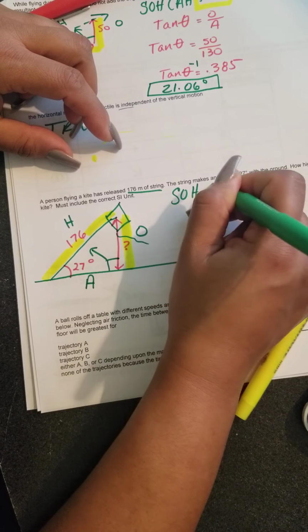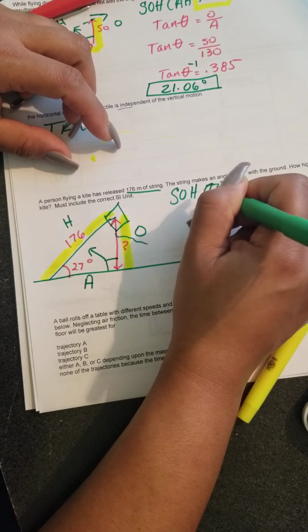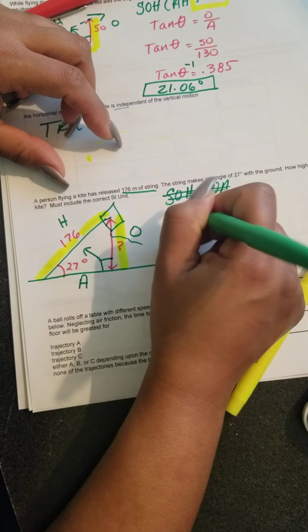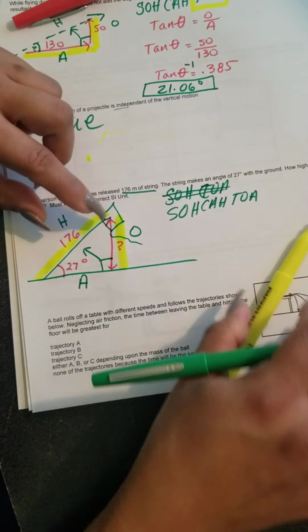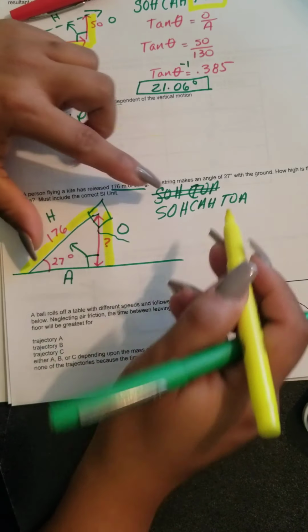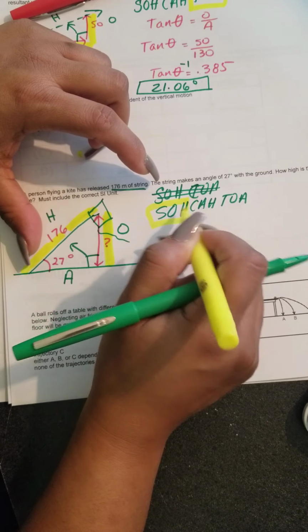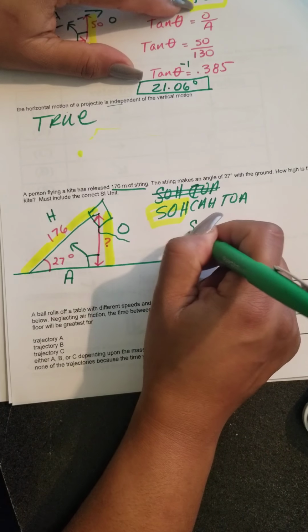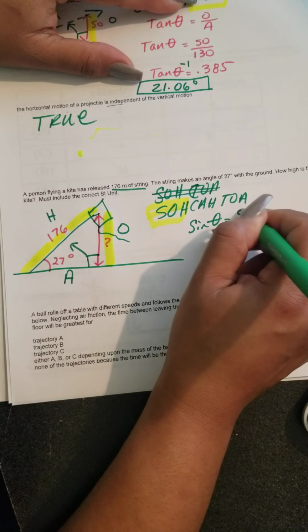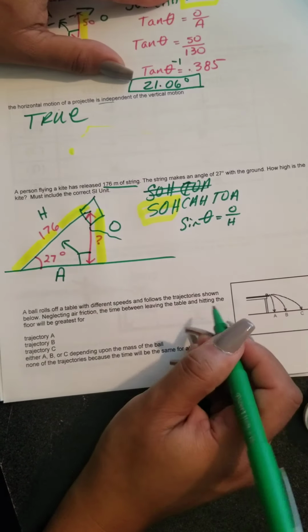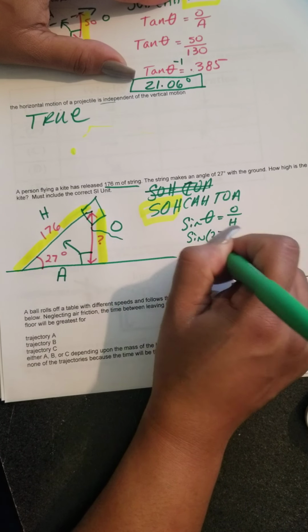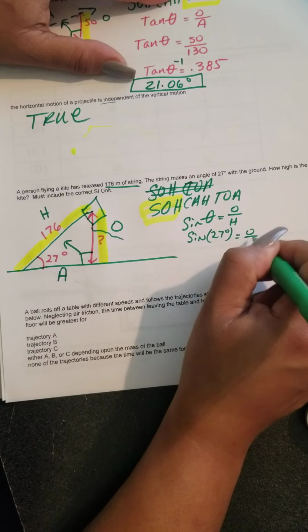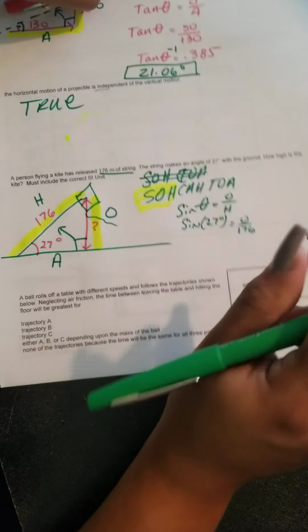So, SOH CAH TOA. Who do I have? My O and H. Who is O and H? The sine. So the sine of theta equals the opposite over the hypotenuse, or the sine of 27 degrees equals the O over 176.